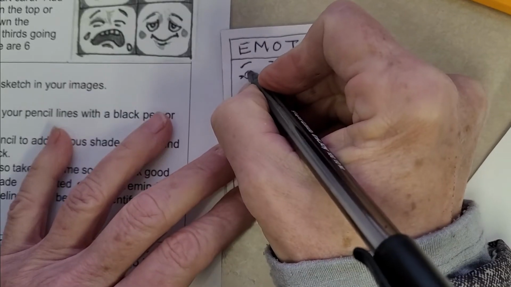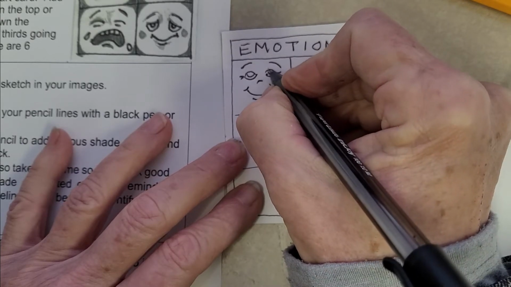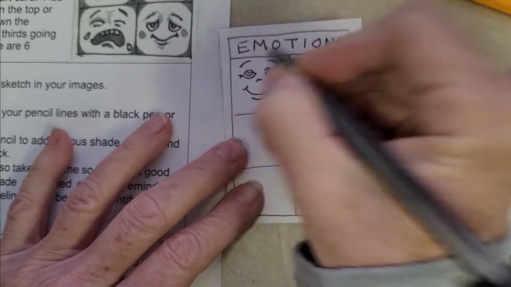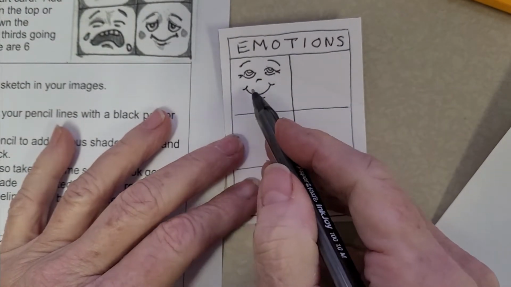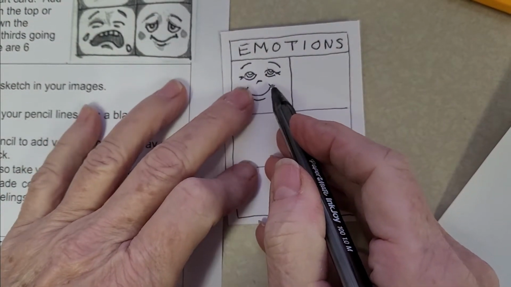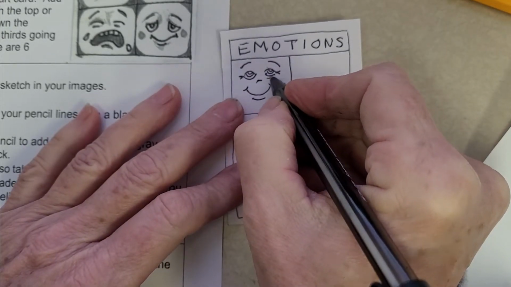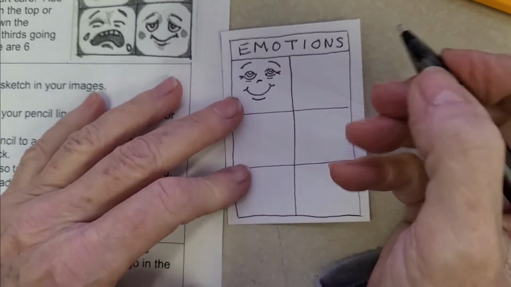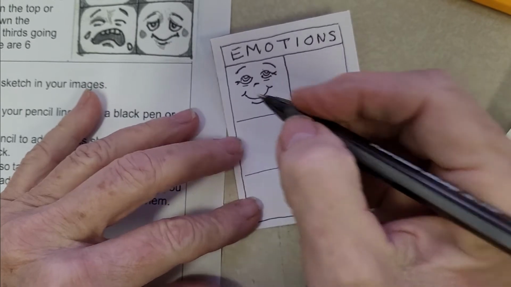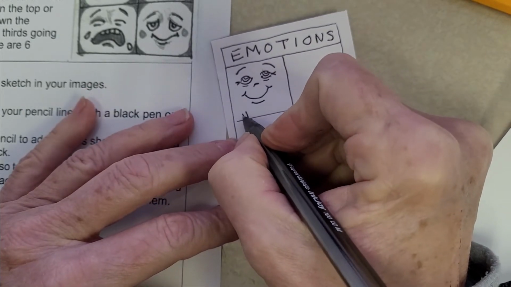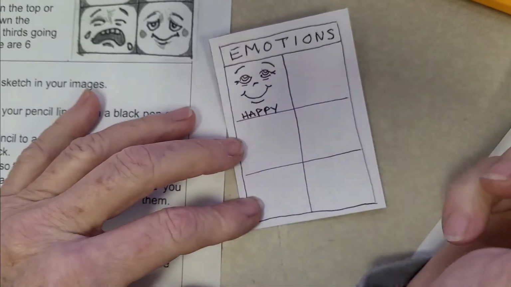So I can go ahead and do a little more here with my face. And basically, does that look happy? I think so. So remember, your mouth goes up, so that makes your cheeks go up. And a lot of times you'll have a little line underneath your eyes here, because everything puffs up because you are happy. Now, if you want to, you can write happy here. You do not have to. You should be able to identify it without writing it.